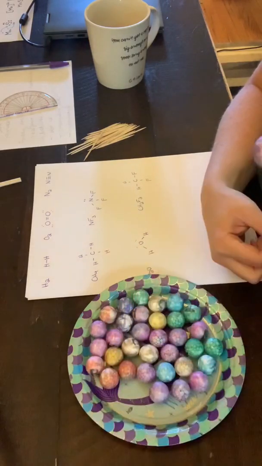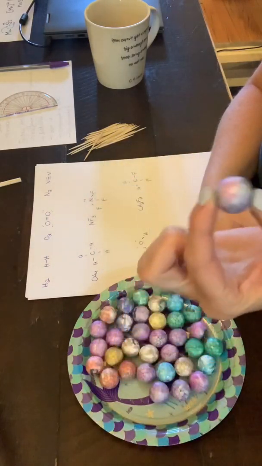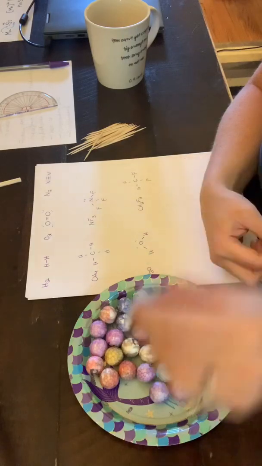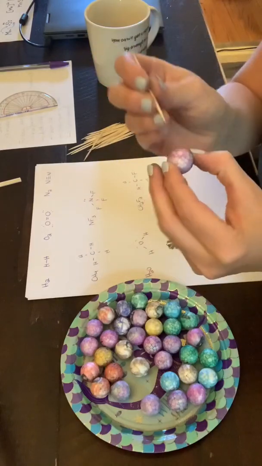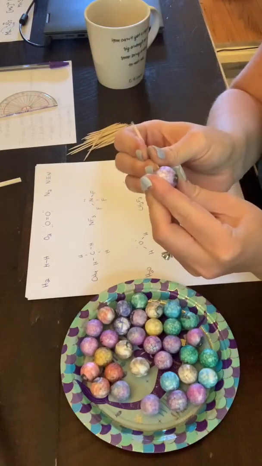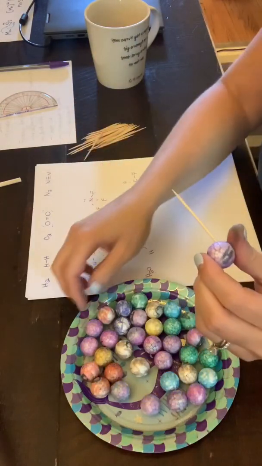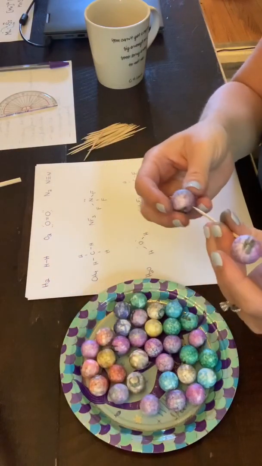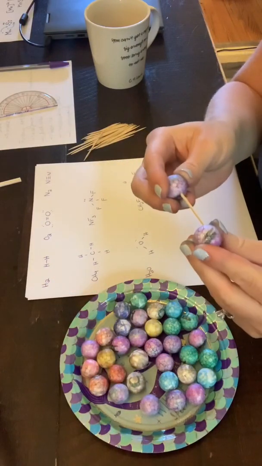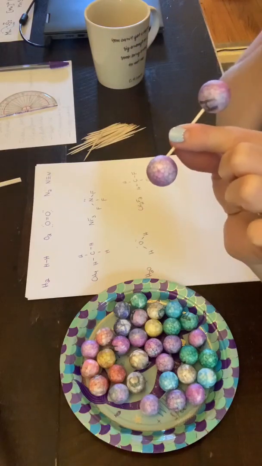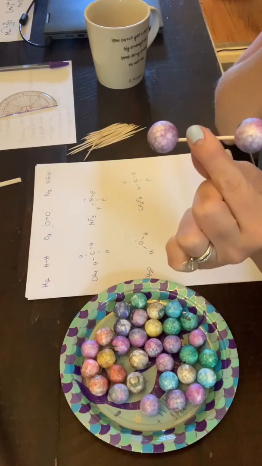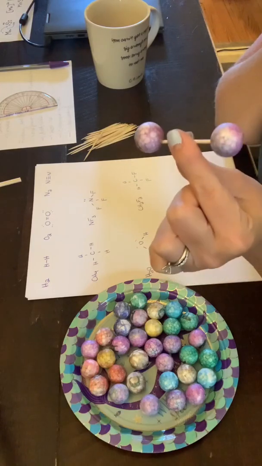So my kids made these little models for me, and each color represents a different element. This is hydrogen, little H on it. So I'm just using toothpicks. You can use marshmallows or something too instead of styrofoam balls, which is what I used because they'd be way more fun. And so this is just hydrogen with a single bond. That's all. It's pretty straightforward.